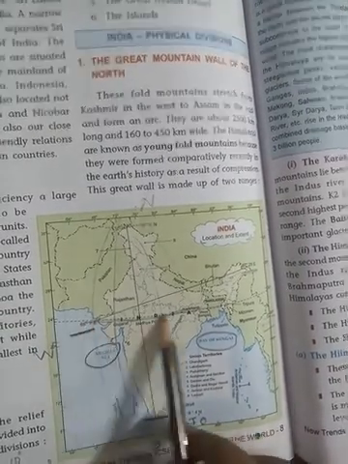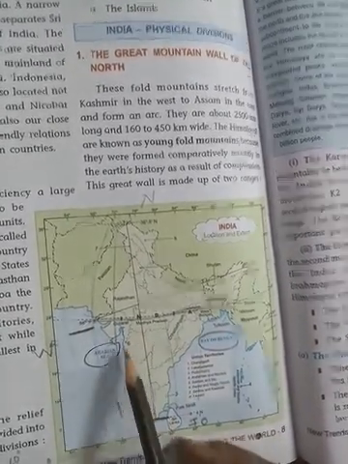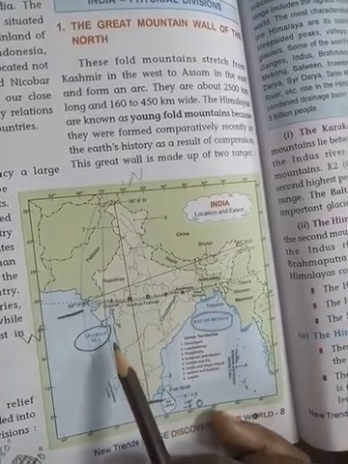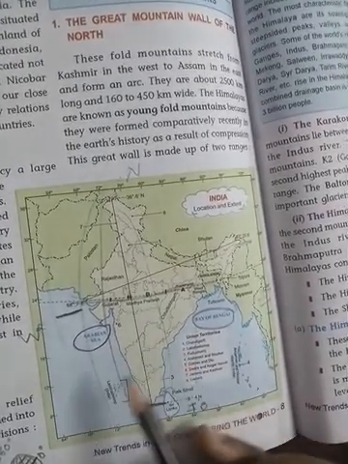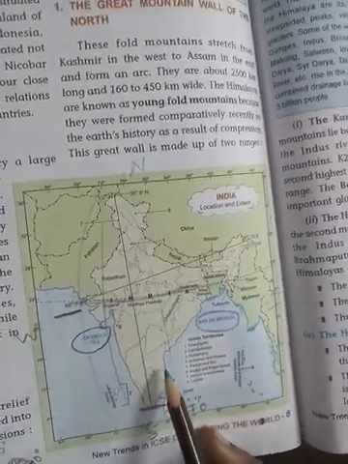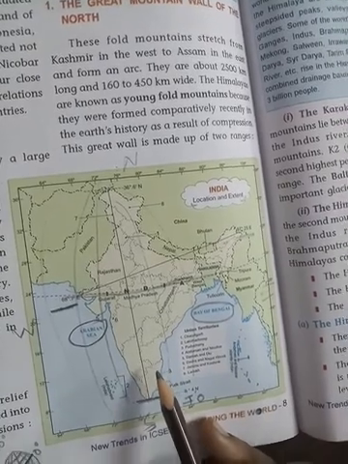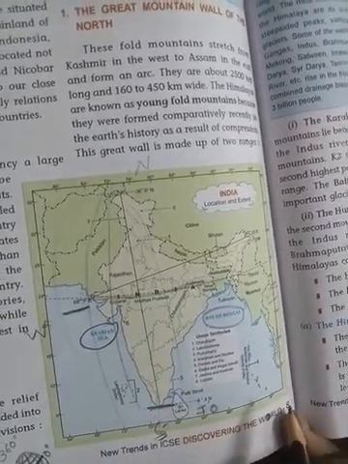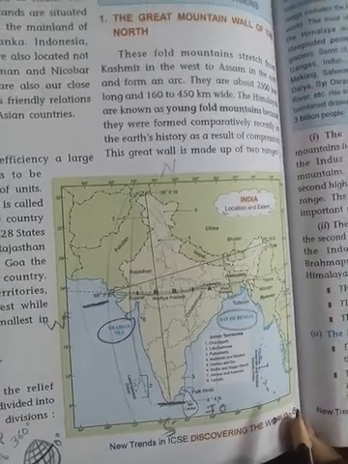You will see this half of the part is surrounded by the ocean, and this coastline is very, very long from both sides. Okay. So the length of the coastline of the mainland is about 6,100 kilometers. I hope this much is very clear to everyone. Okay.